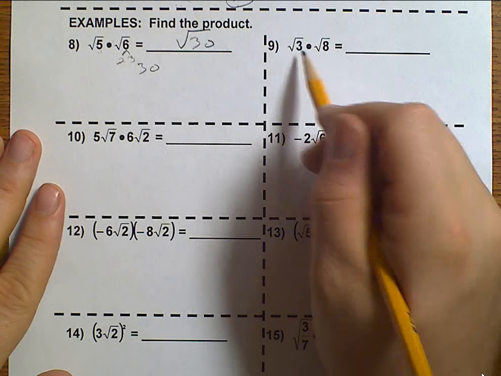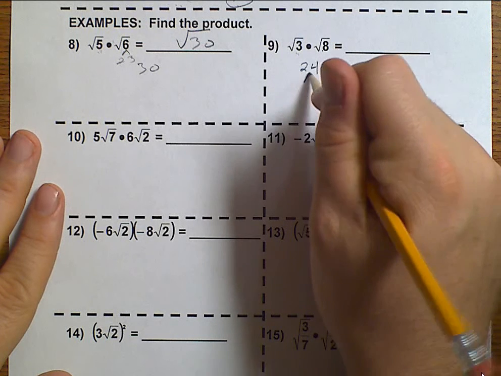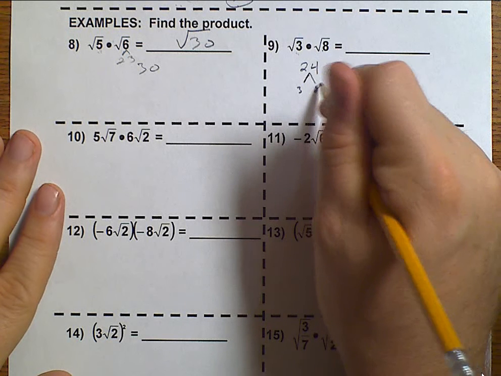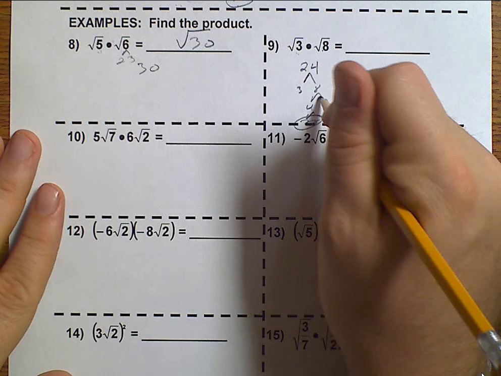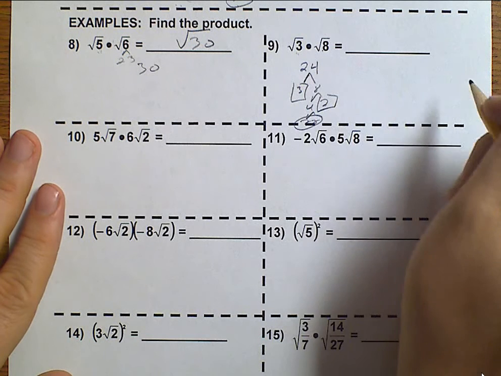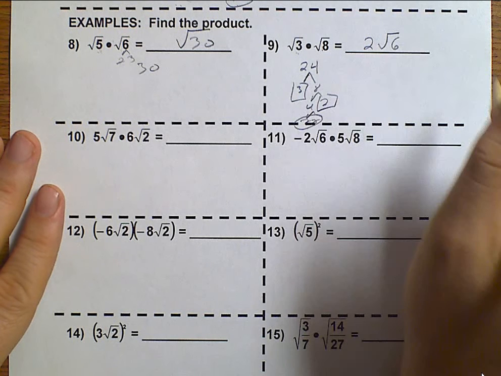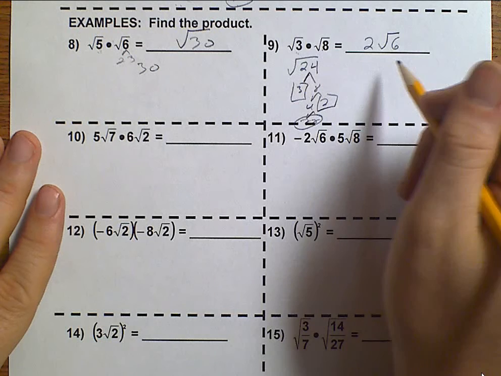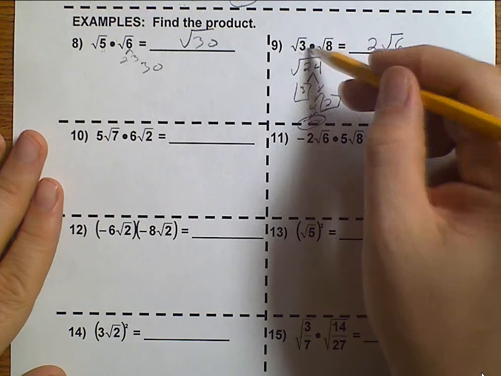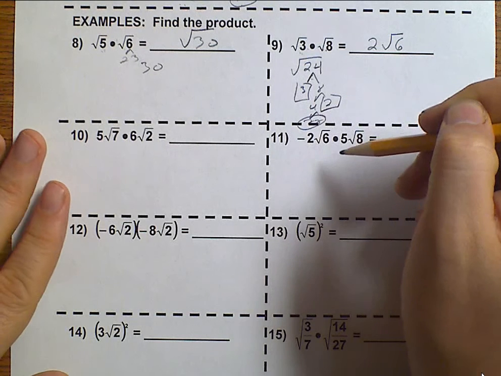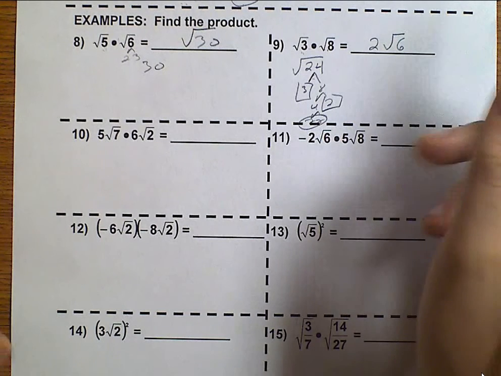Now if we do 3 and 8, 3 times 8 is 24, which of course breaks down into 3 and 8, 4 and 2, 2 and 2. We've got a pair of 2's, that 2 comes out, and that 3 stays behind. This is 2 square root of 6. Alright? So here I multiplied them, and then I started factoring. That's one method to do it. As we go on, I'll show you some other methods to do.